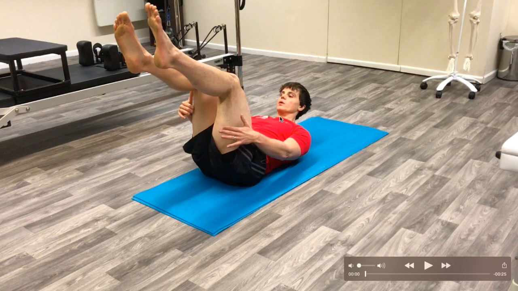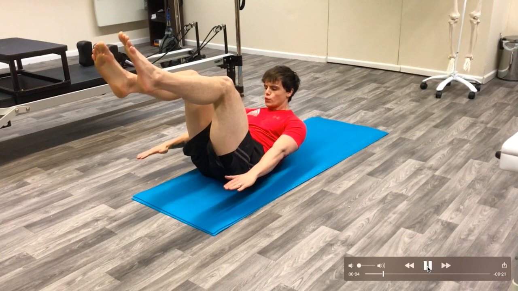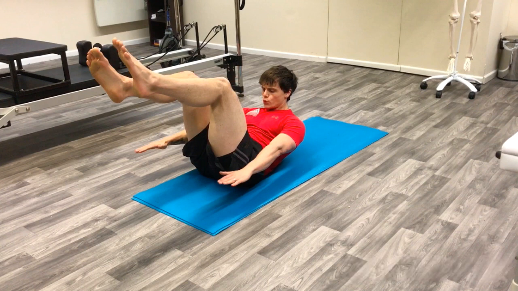So we have a shortened rectus abdominis, which is the long strap muscle that goes from the rib cage down into the pelvis. This is the reason why I have my legs raised, because I want to be in that posterior tilt position, hips flexed. Then what I'm going to do is take a really deep inhalation and exhale forcefully, trying to curl up and shorten that muscle as much as I can.